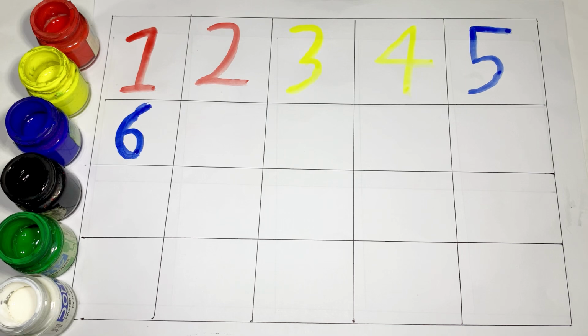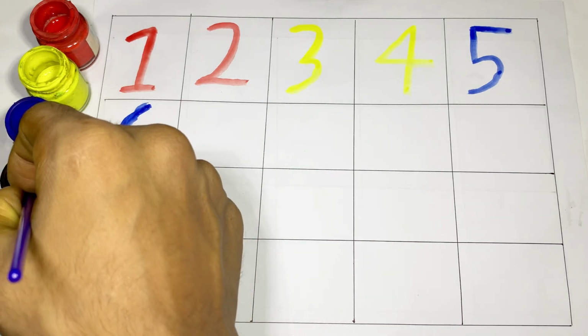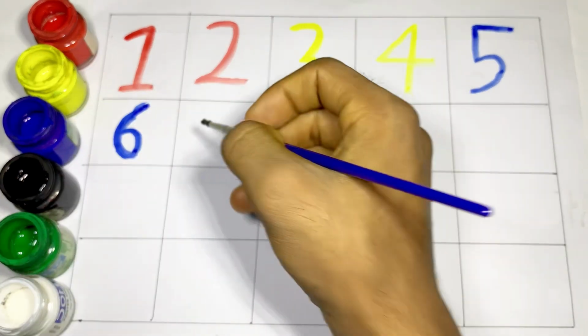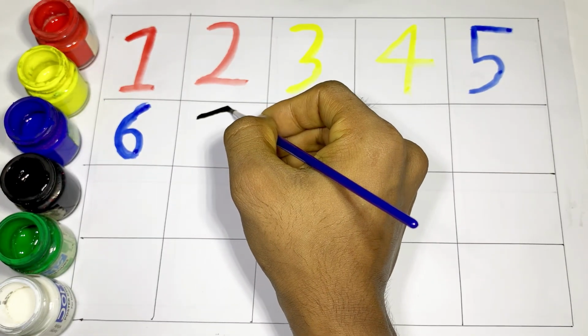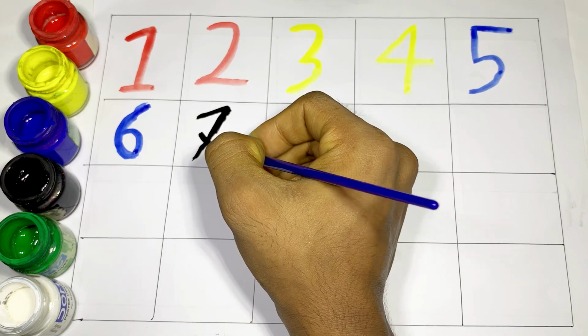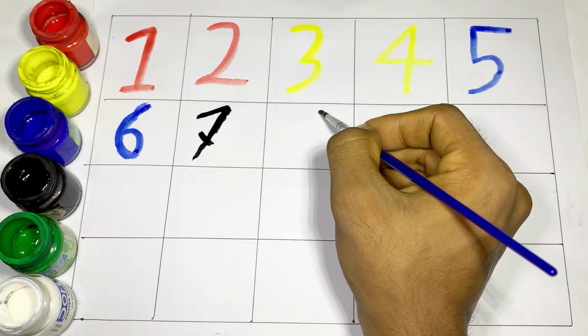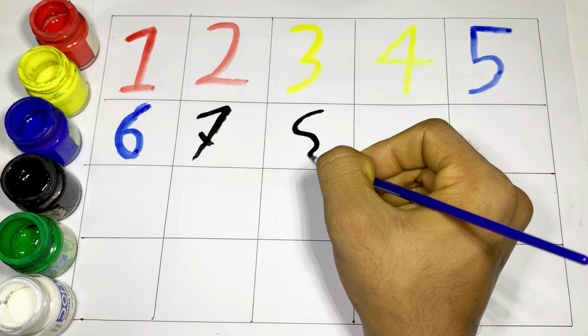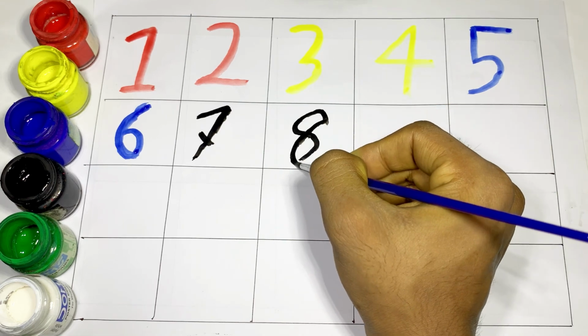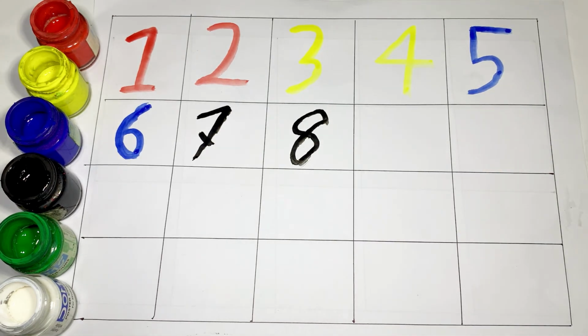Kids, now draw 7. The number 7, and use black color. Black color. S-E-V-E-N, 7. 8. E-I-G-H-T, 8.